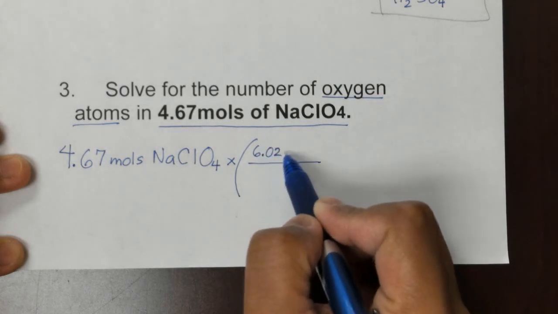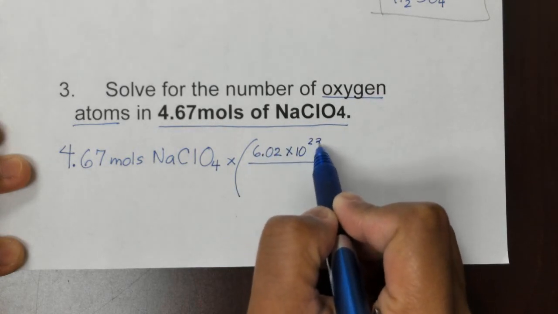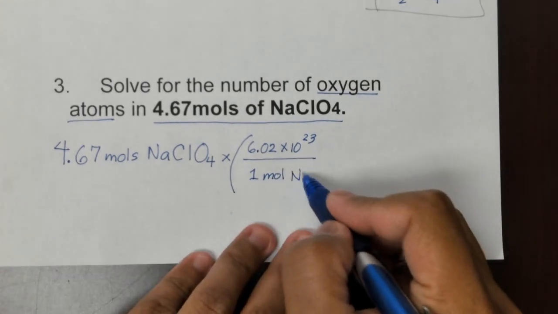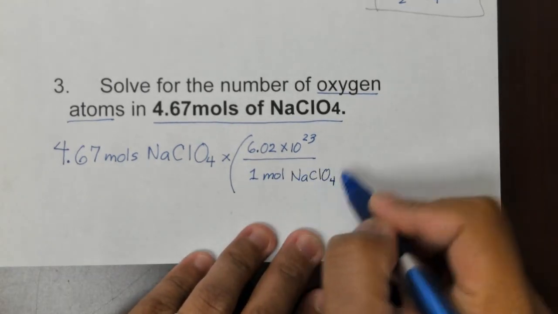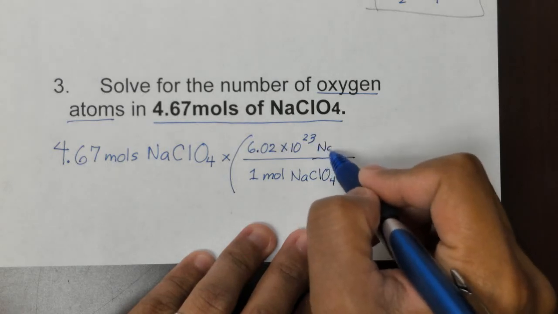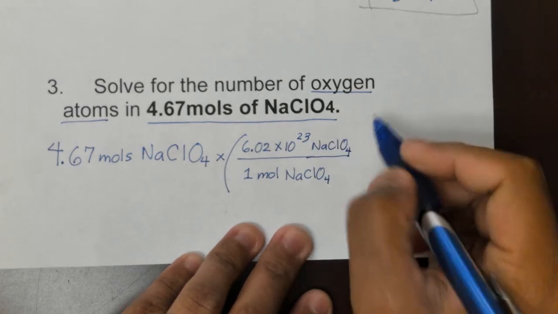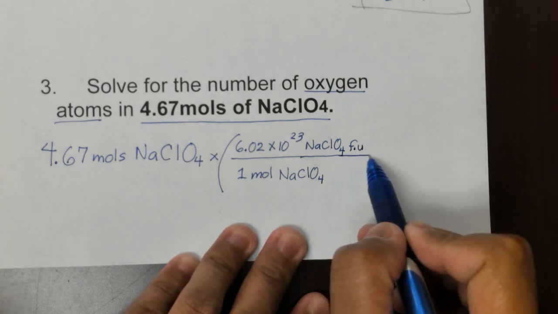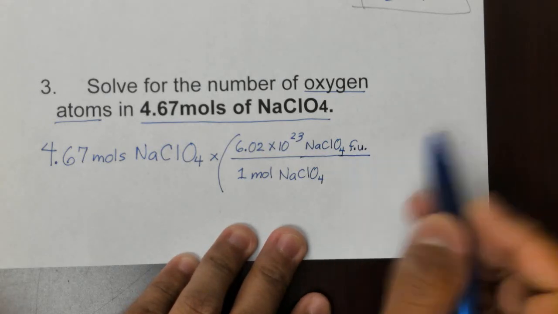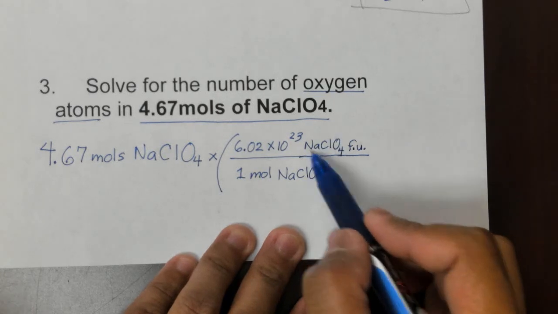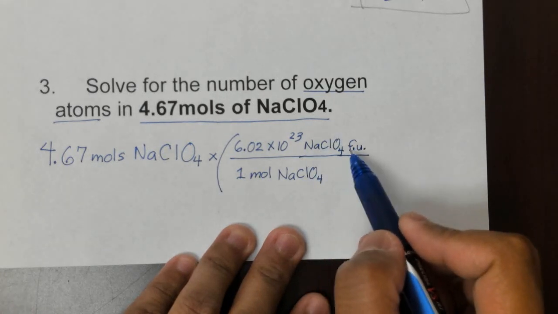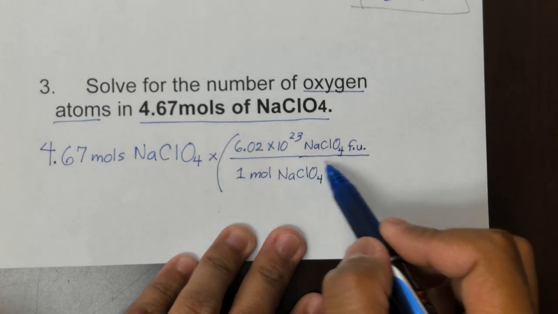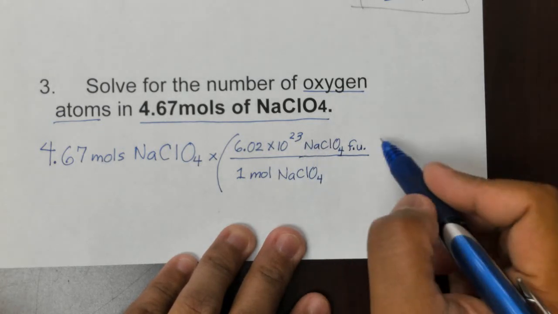So 6.02 times 10 to the 23 over 1 mole of NaClO4. And this is NaClO4 formula units. Formula units, I'm just going to shortcut it as F.U., because this is an ionic compound. So formula unit, just think about it as a compound, the whole molecule, the whole compound itself, NaClO4.